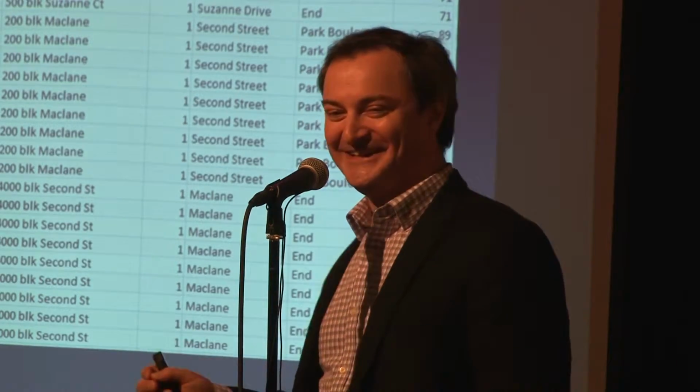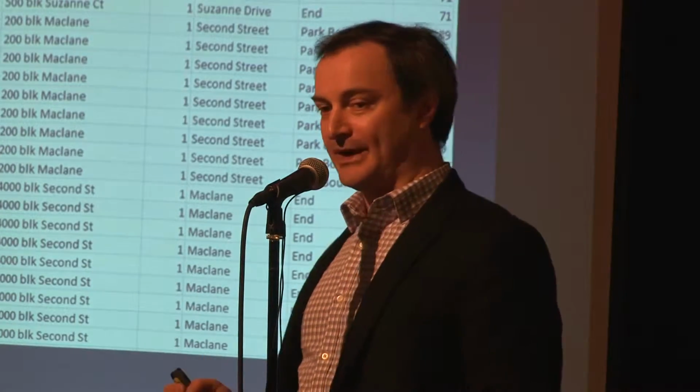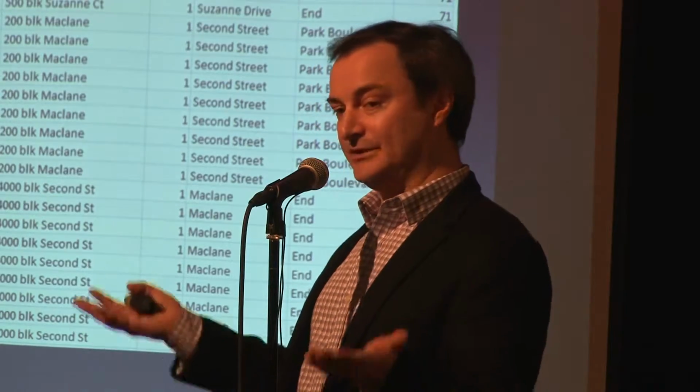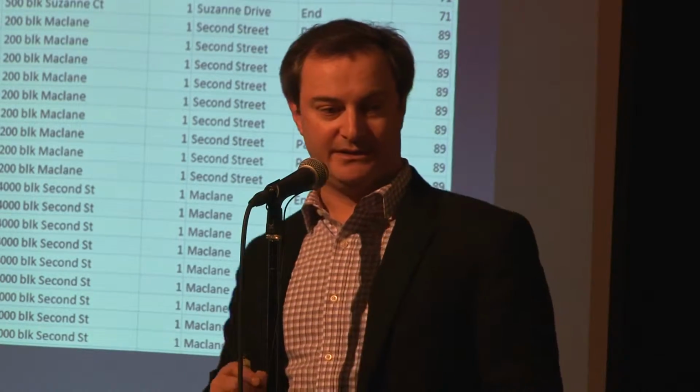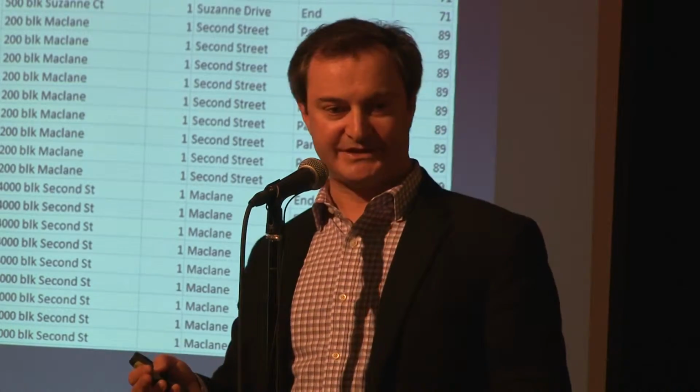And a few years ago, the roads were in pretty bad shape in Palo Alto and the community was not happy. And so the council made it a priority. We have to increase the PCI, pavement condition index, for all our roads. And this is where we started the process.